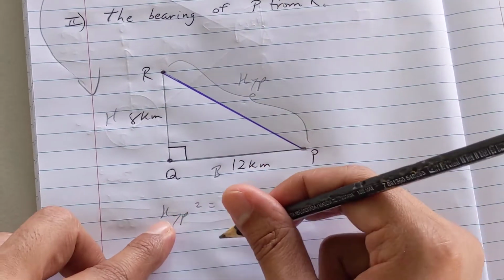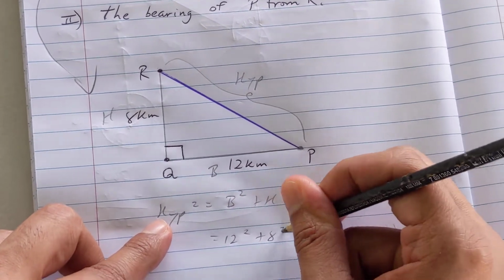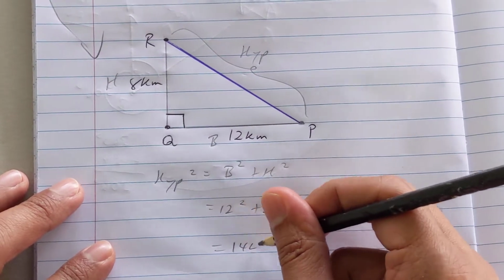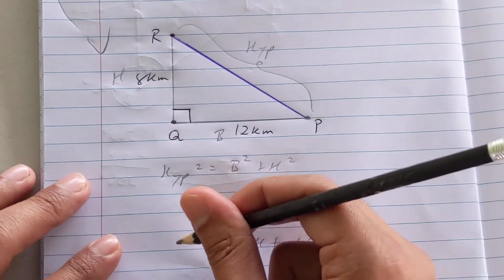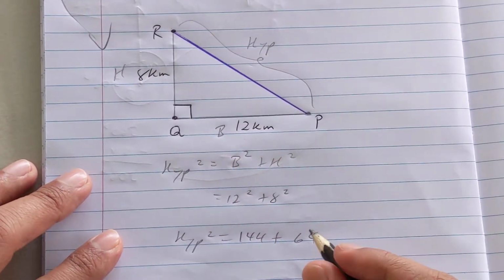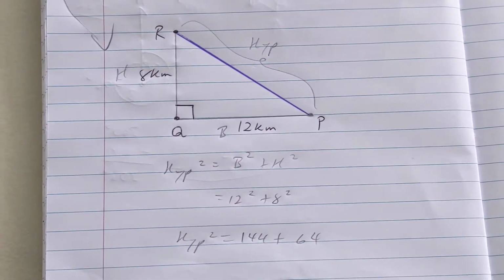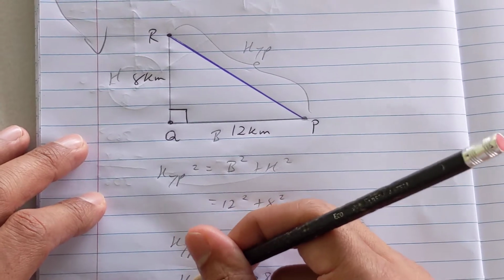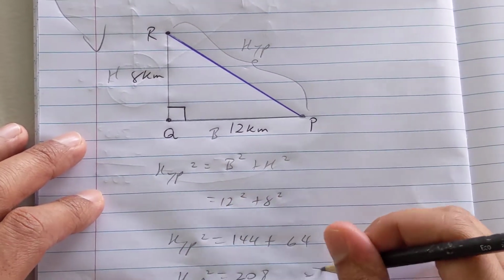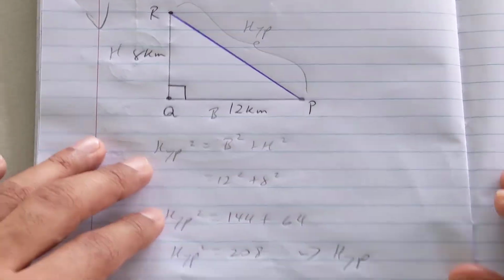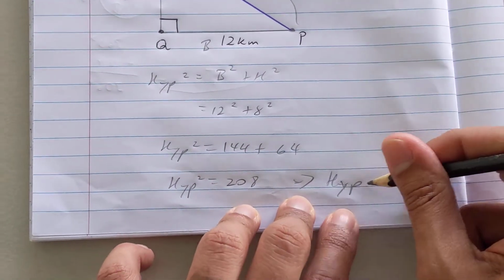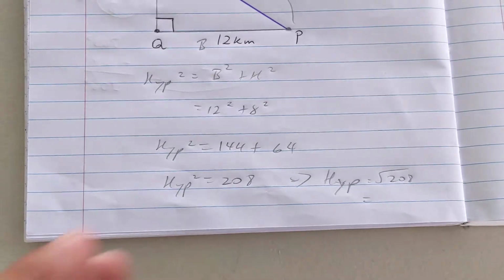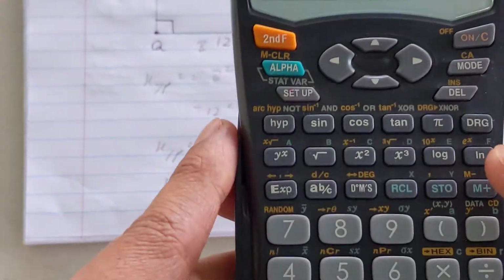So I put in my numbers. So it will be 12 squared plus 8 squared. 12 squared is 144 plus 8 squared is 64. So the hypotenuse squared, or PR squared if you want to call it that, will be 208. So the hypotenuse, running out of space, the hypotenuse will be the square root of 208. Again, just to show it on my calculator here, everybody's might be slightly different.